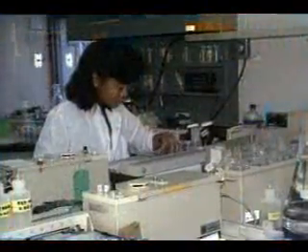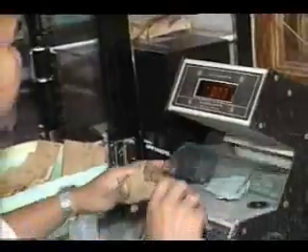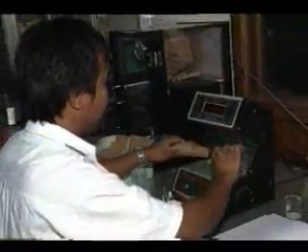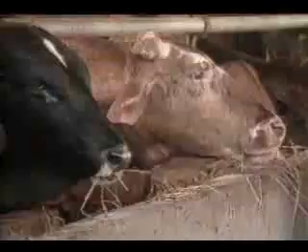Fertilizers, pesticides, vaccines, and growth promoters for plants and animals. All these are the fruit of agrochemical research. With these products of chemistry, we have bigger harvests and higher livestock production.